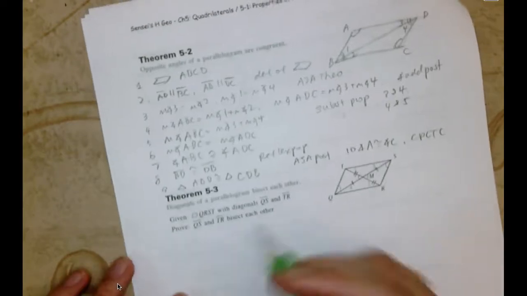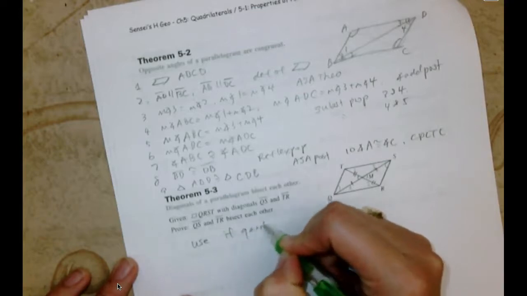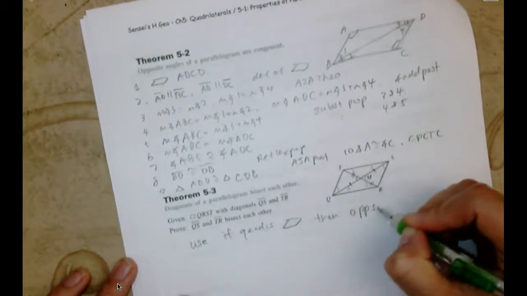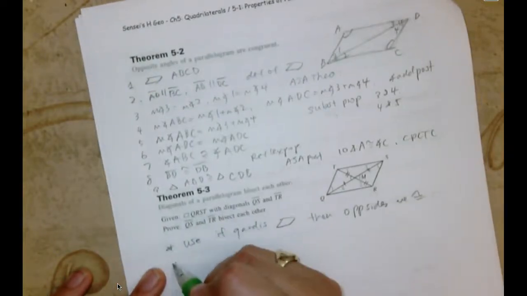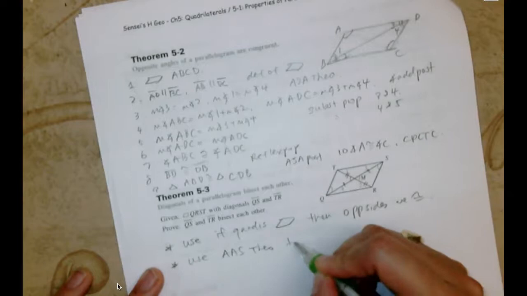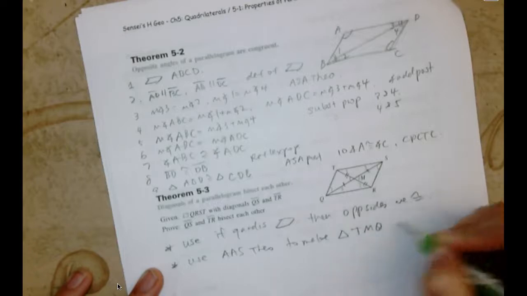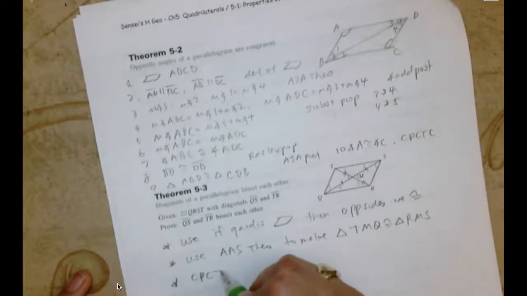I don't think we need to write this. So use if quad is para, then opposite sides are congruent. And then use angle side theorem to make triangle TMQ is congruent to triangle RMS, then CPCTC. Okay? These are not bad, right? All right, and then the practice.